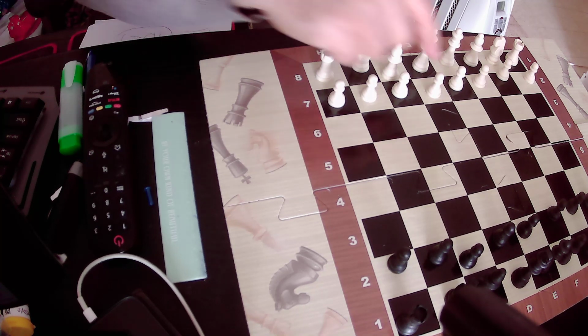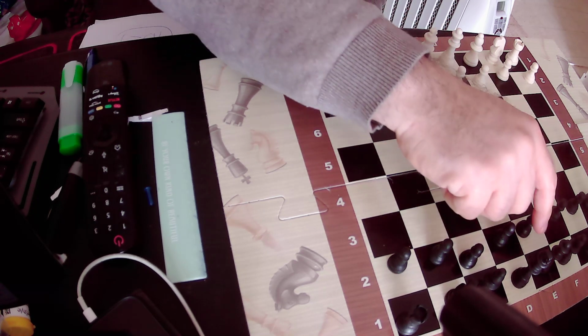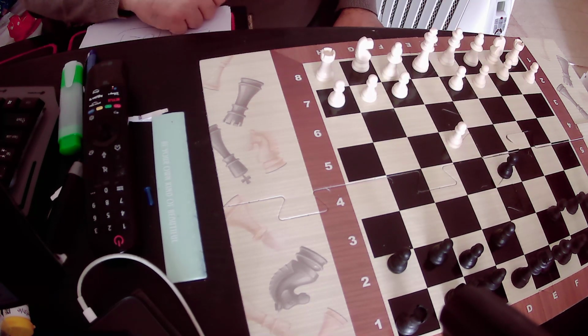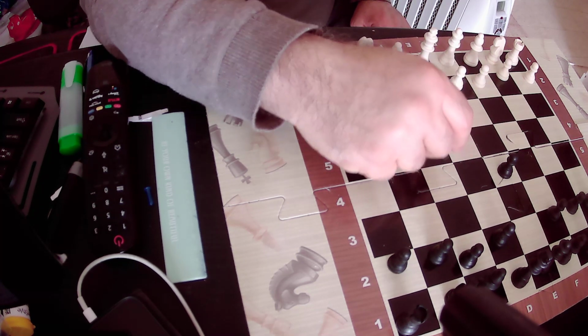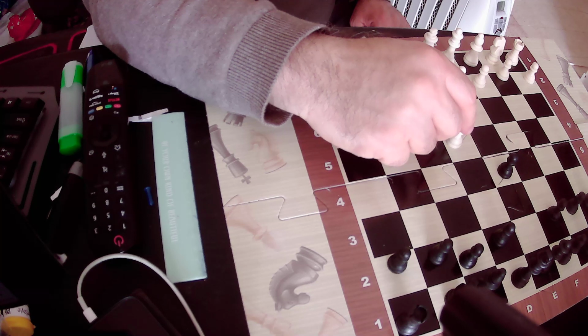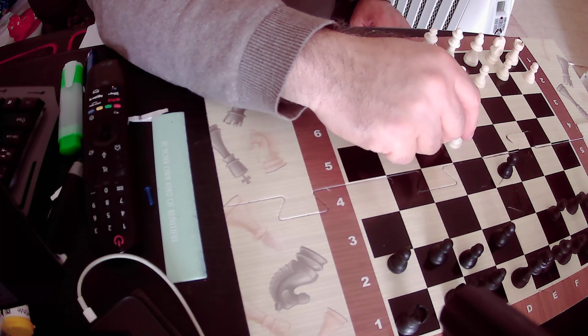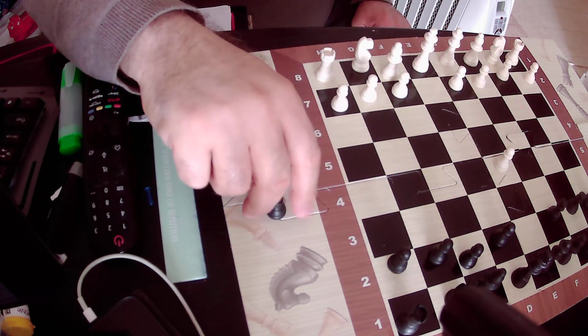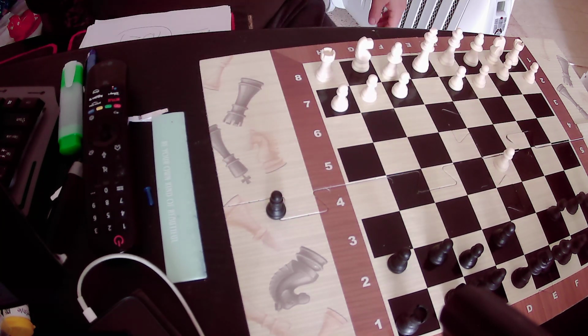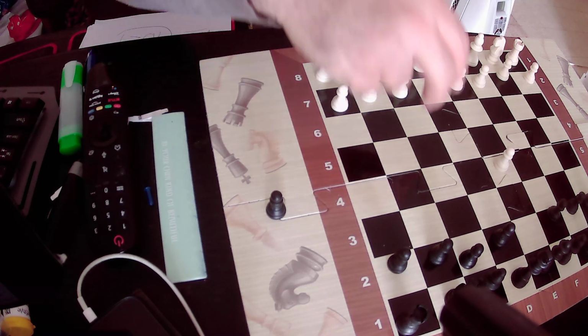So, for example, in this position, if it is white's turn, it can also beat the black pawn like this. Yes, that is the way that it can beat a pawn or any other tool in the diagonal position.